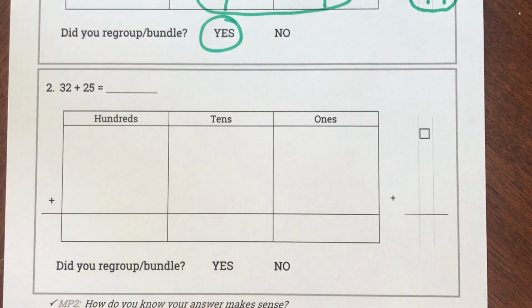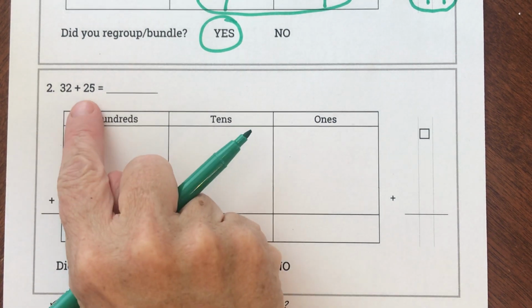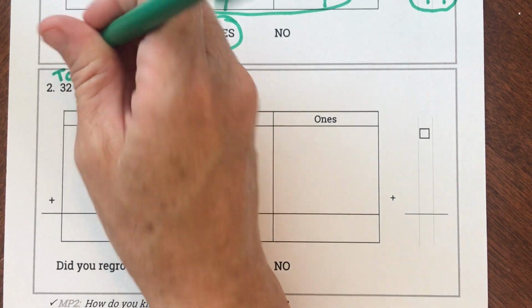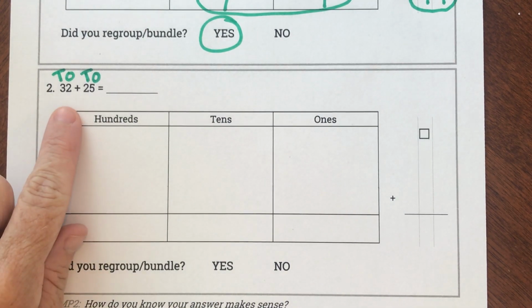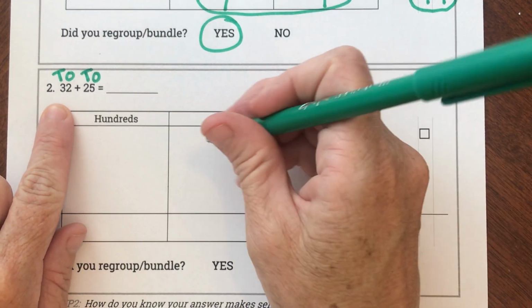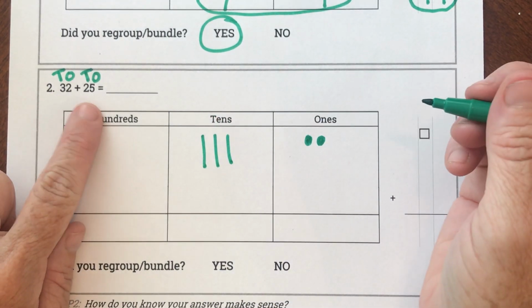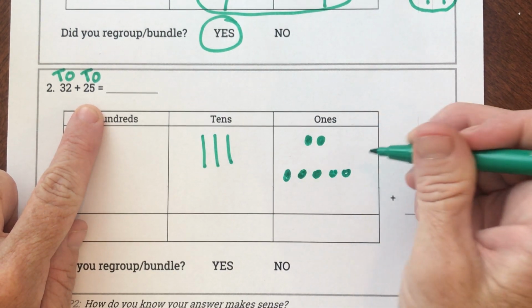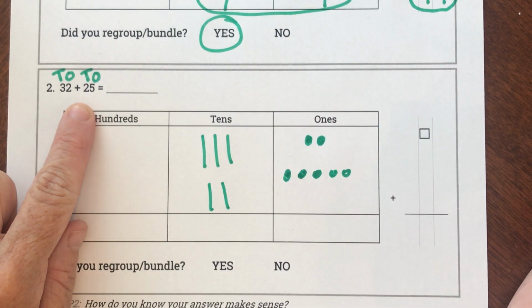Okay, let's go on to number 2. We have 32 plus 25. Let's do ones and tens and ones and tens. So our first add-in has 2 ones and 3 tens. Our second add-in has 5 ones and 2 tens.